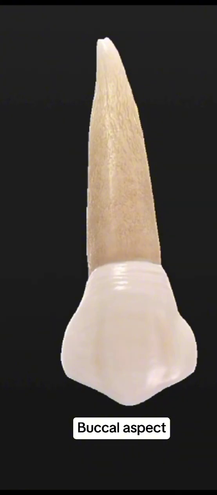The buccal cusp is longer and pointed. There are 2 developmental depressions on the buccal aspect, the mesiobuccal and distobuccal developmental depressions. In between the developmental depressions is a ridge called the buccal ridge. The buccal root is long and cone shaped.